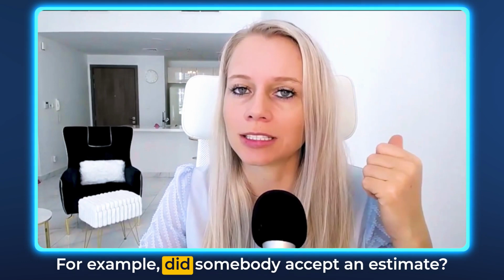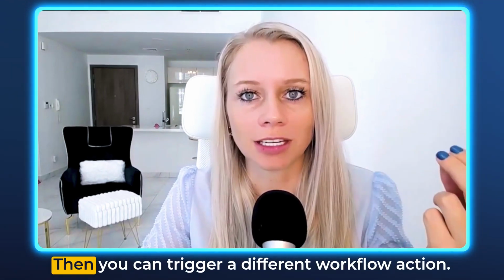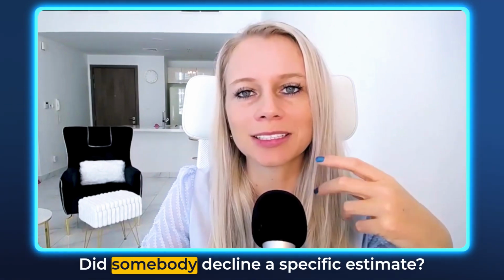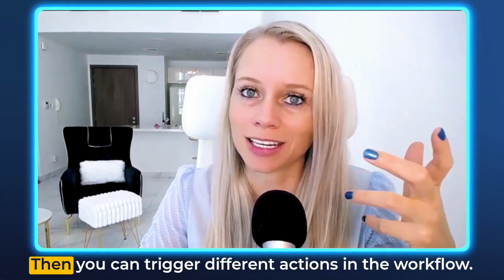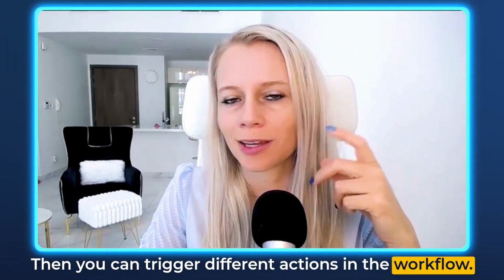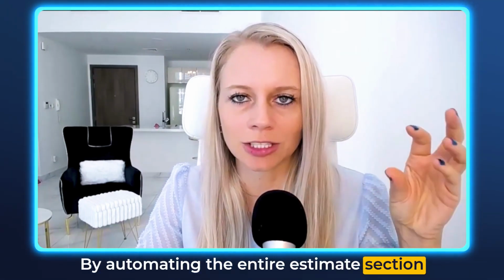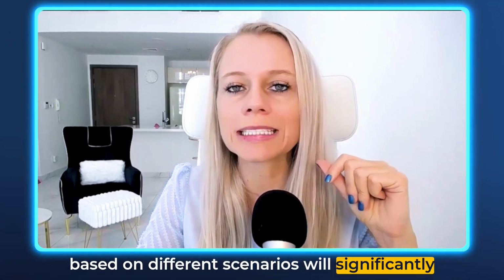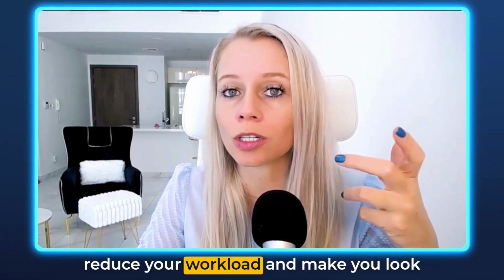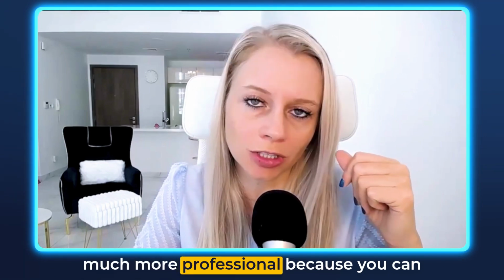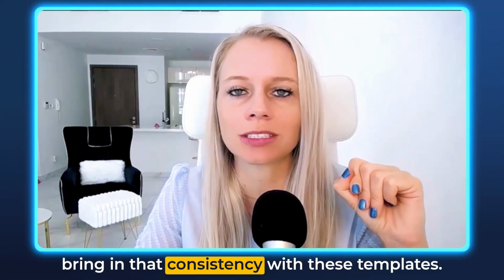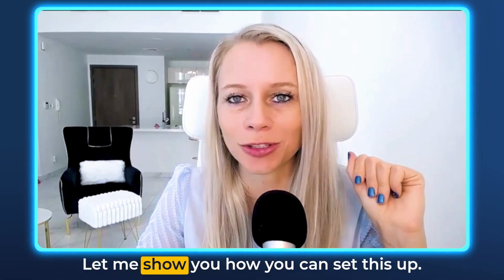For example, did somebody accept an estimate? Then you can trigger a different workflow action. Did somebody decline a specific estimate? Then you can trigger different actions in the workflow. By automating the entire estimate section based on different scenarios, you will significantly reduce your workload and make you look much more professional because you can bring in that consistency with these templates. Let me show you how you can set this up.